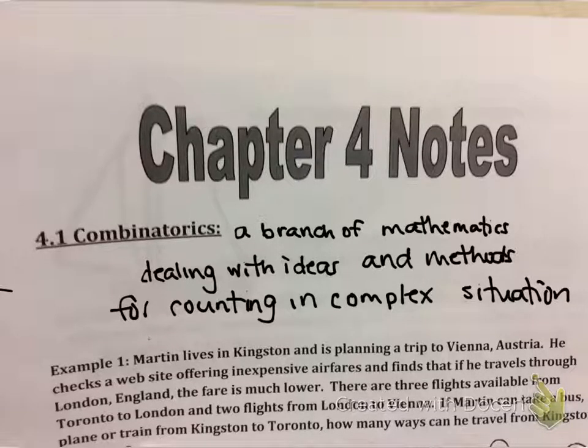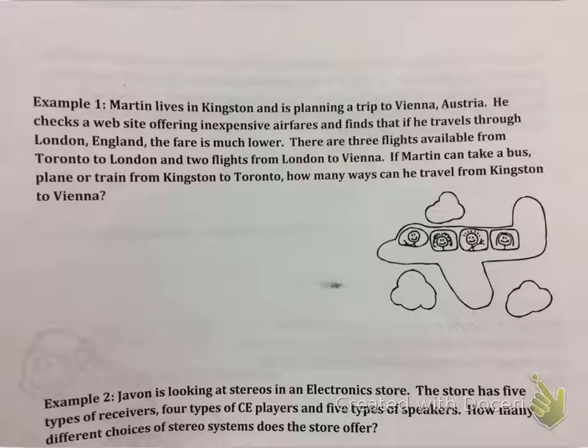All right, so the first way that we use is a tree diagram. So for example 1, we're going to use a tree diagram. Martin lives in Kingston and is planning a trip to Vienna, Austria. He checks a website offering inexpensive airfares and finds that if he travels through London, England, the fare is much lower. There are 3 flights available from Toronto to London and 2 from London to Vienna. If Martin can take a bus, plane, or train from Kingston to Toronto, how many ways can he travel from Kingston to Vienna?